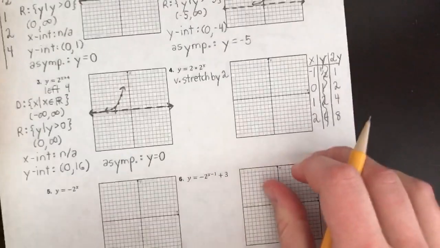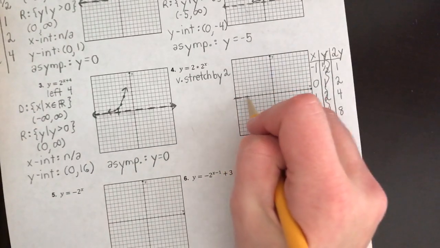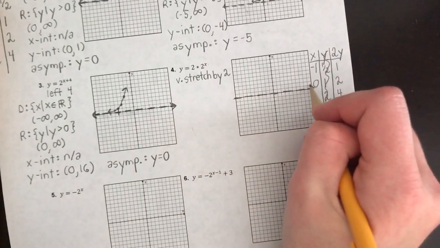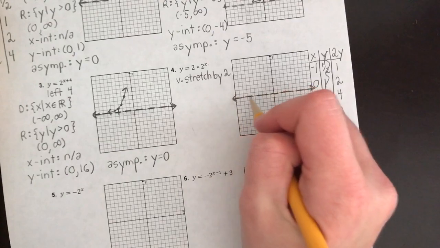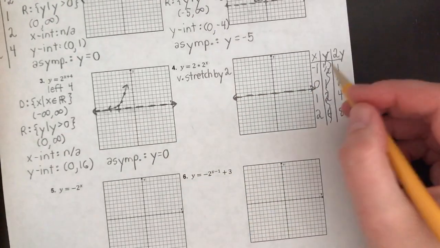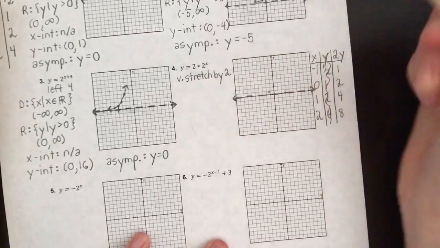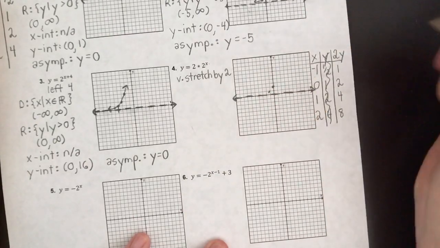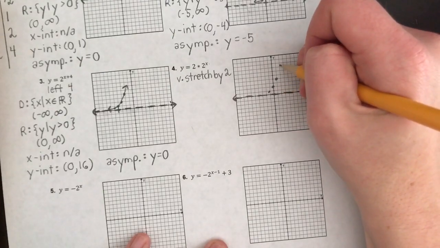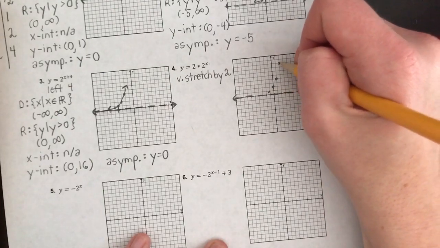Okay, my origin did not change, so my asymptote stays the same. So I'm going to go ahead and shade that in as darkly as I can to be sure that my teacher can see it. Wink, wink. Okay, plot my new points. -1, 1. 0, 2. 1, 4. 2, 8.